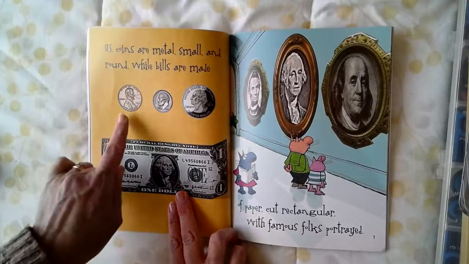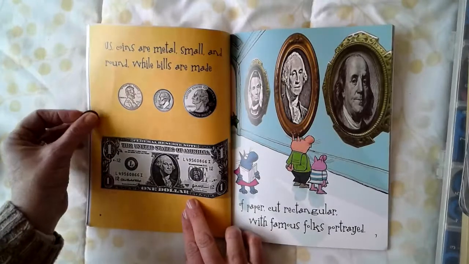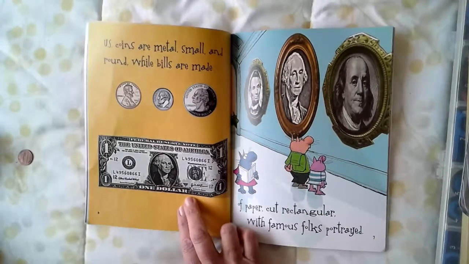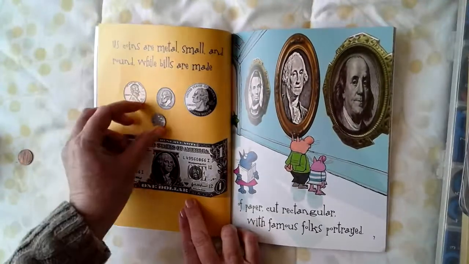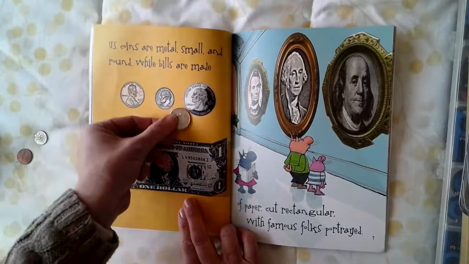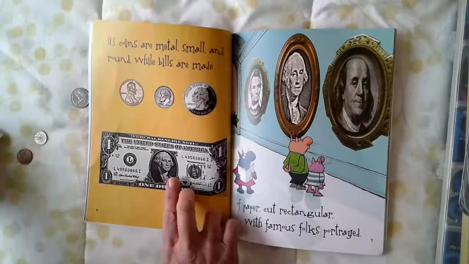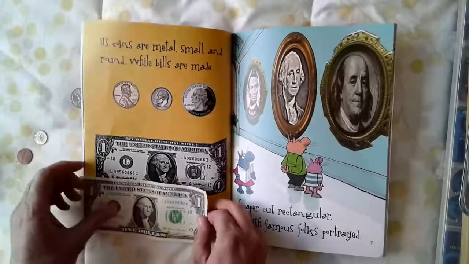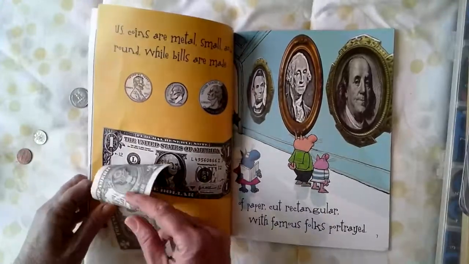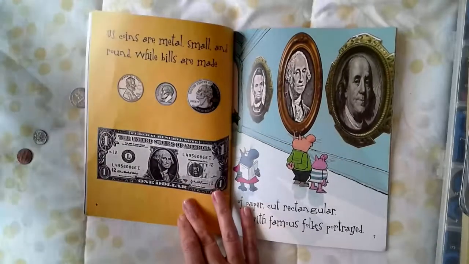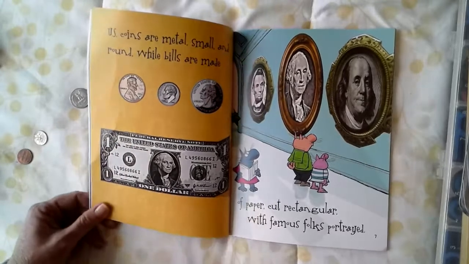So here is a penny, like our penny. And we have a dime. And a quarter. Then we have the dollar bill that's made out of paper, and it's in a rectangular form. And on the coins and the dollar bills are pictures of famous people.